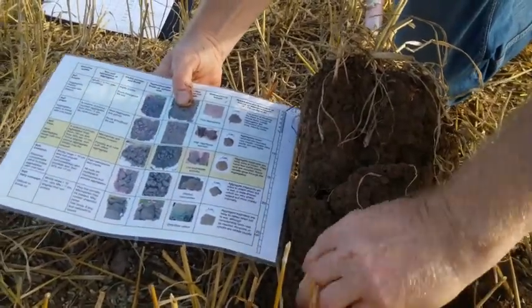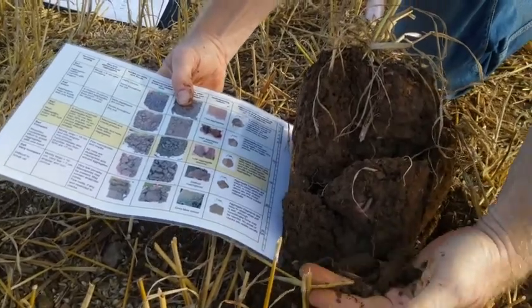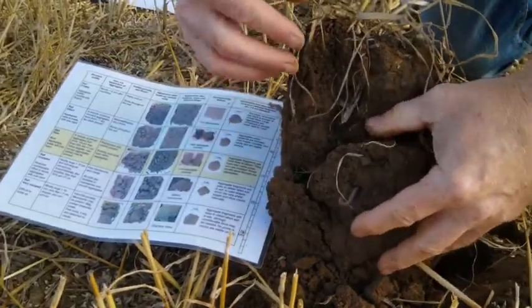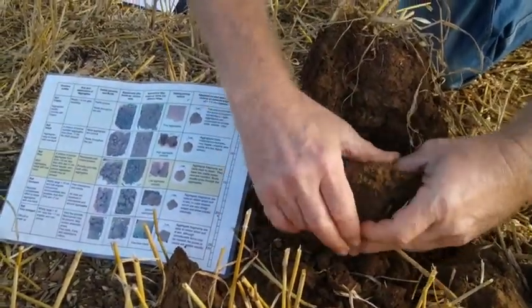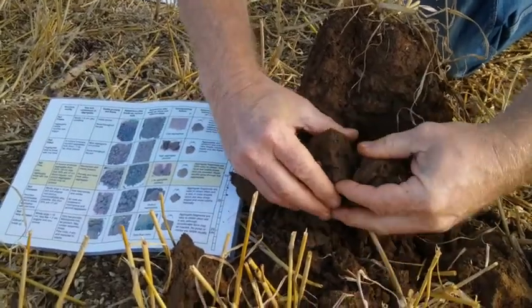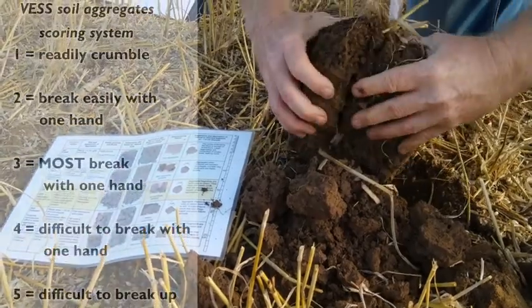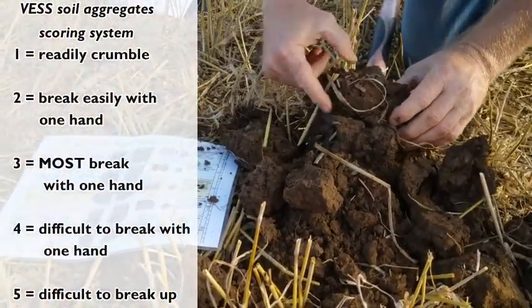So the first thing I think is I don't need to be going down into this area too much with any cultivations because it's already pretty well structured. Where I need to concentrate is in here. So let's have a look at it. I'm already observing some earthworms, so that's good. I'm just going to break this up and see. Yeah, I can see a bit blockier structure in here. Then we'll just have a look at this piece as well. Break this up. Actually in it we could almost just see another zone there.